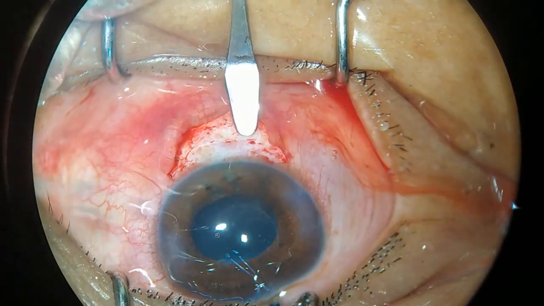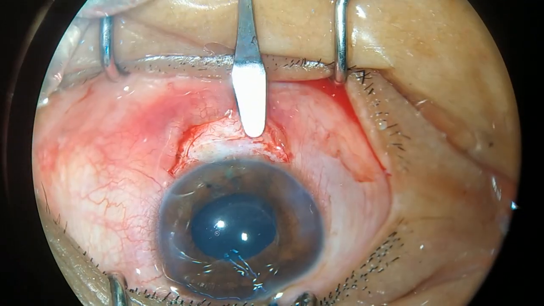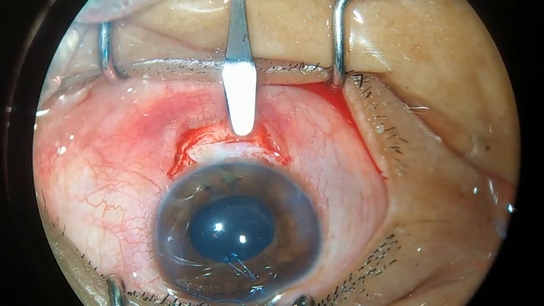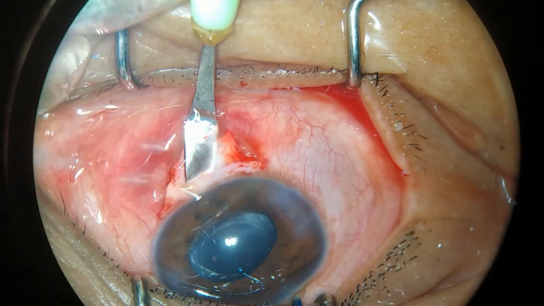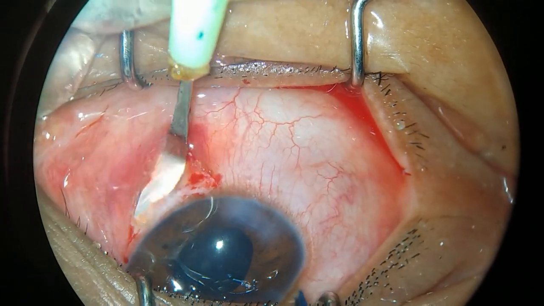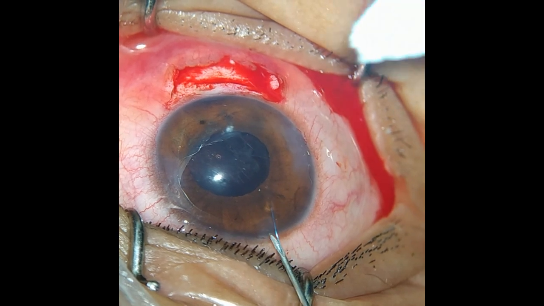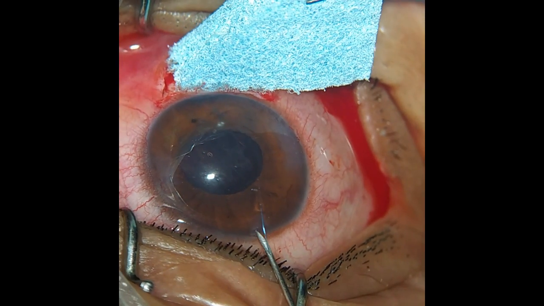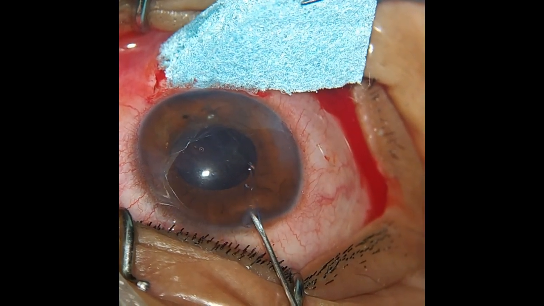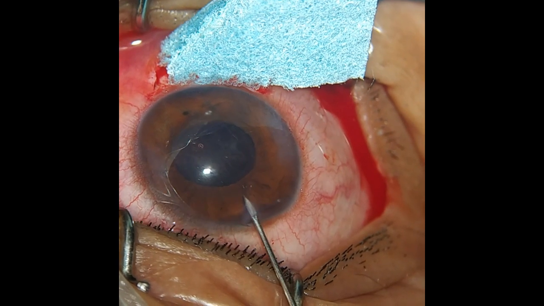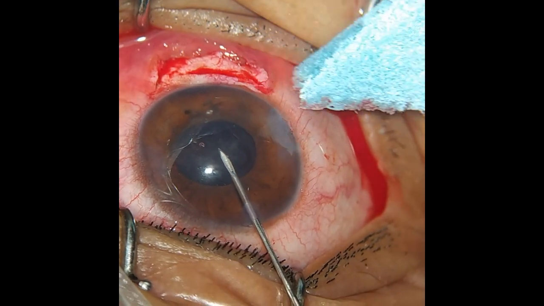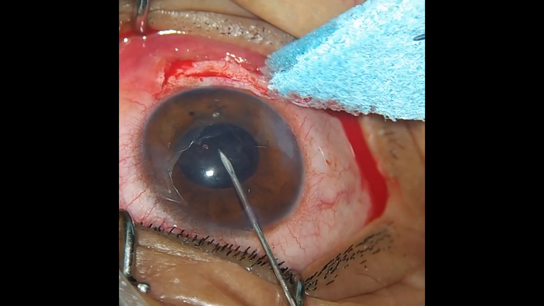A Tenoproline is docked into a 26 gauge needle. The needle used is longer in length than a normal 26 gauge needle. A small tag of suture is left in front of the needle tip. AC is formed with visco and the needle is passed gently through the side port incision.